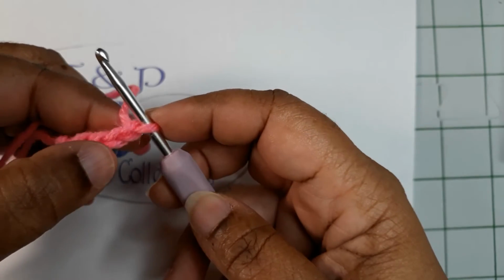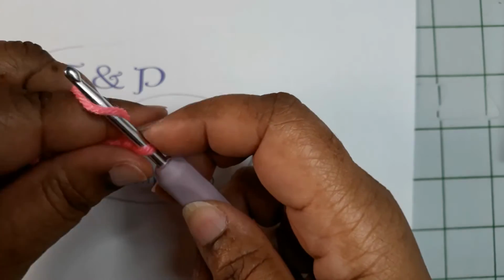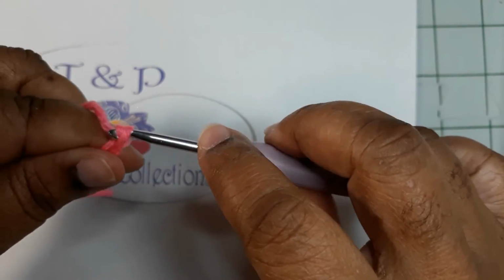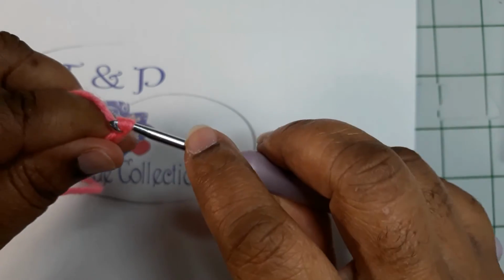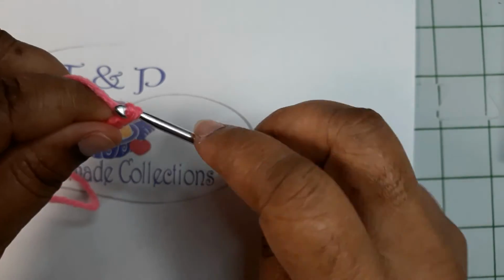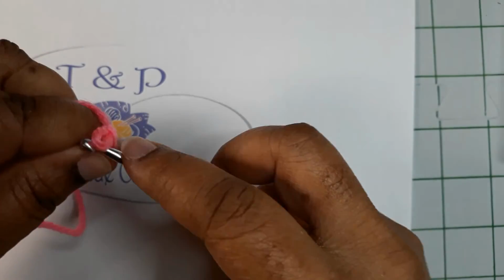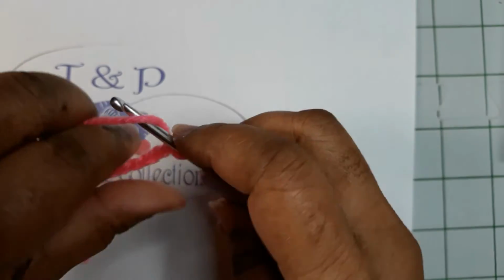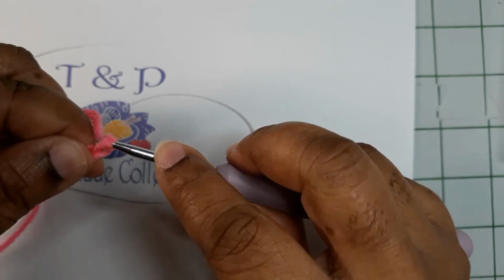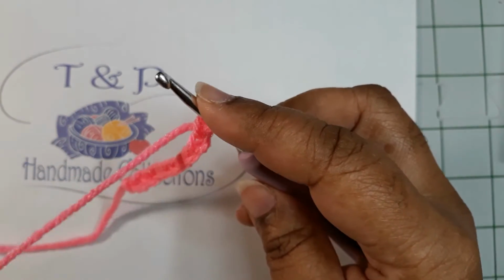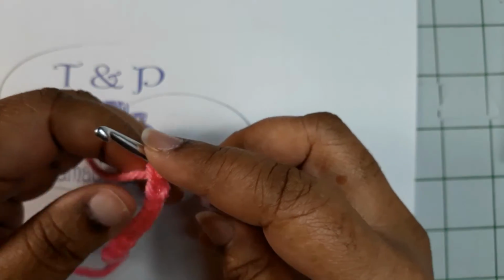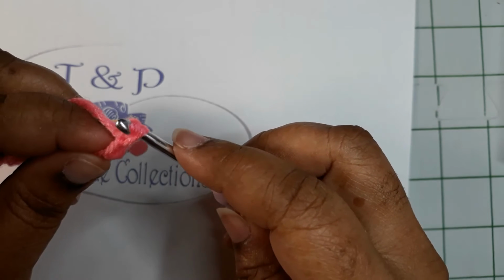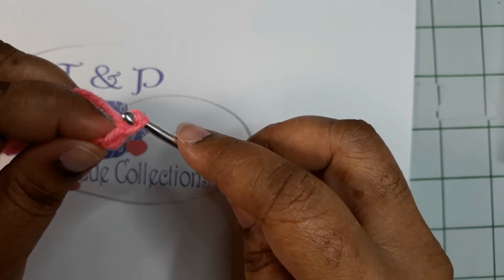1, 2, 3, 4, 5, 6, 7, 8, 9, and 10. If a pattern calls for 10 stitches, the pattern may say do 1 extra so that you will have exactly 10 chains for 10 stitches.